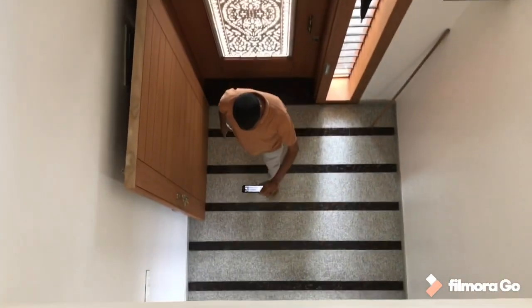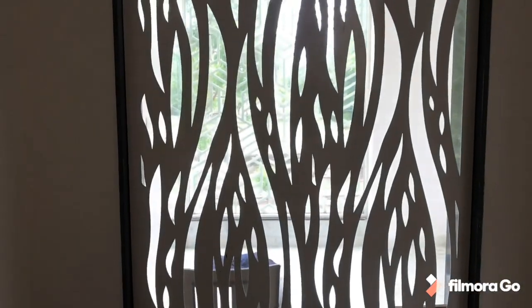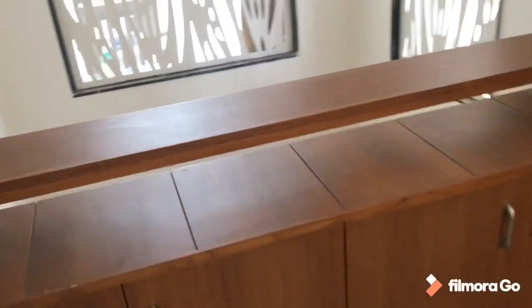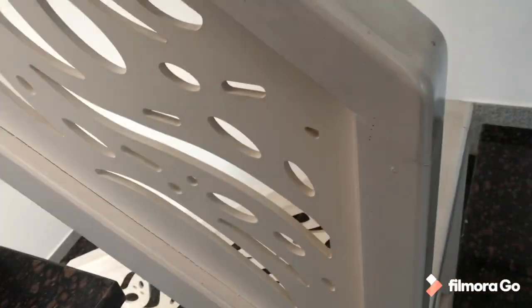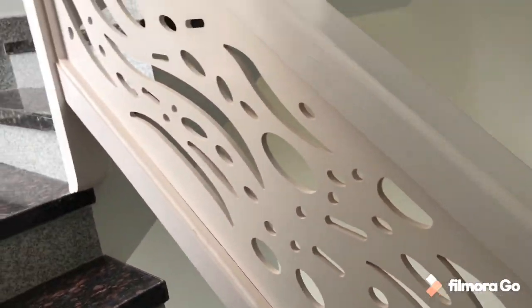Now if you come a little front, you can see the entrance of the house. In that you're seeing the design that is done by running feet on labor rate. You can have a look how this color combination will look in your house, and you can see how the design is made in the CNC too.